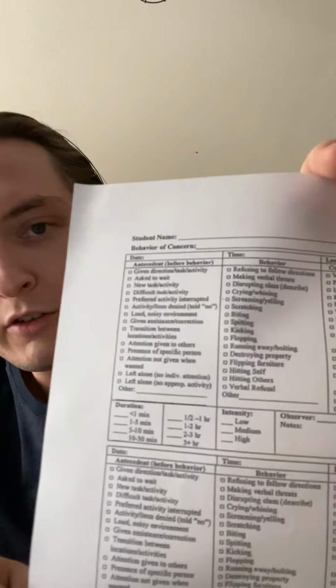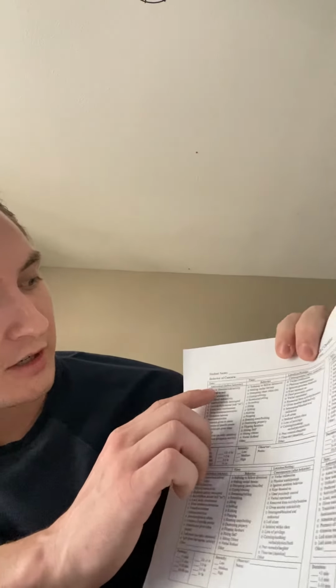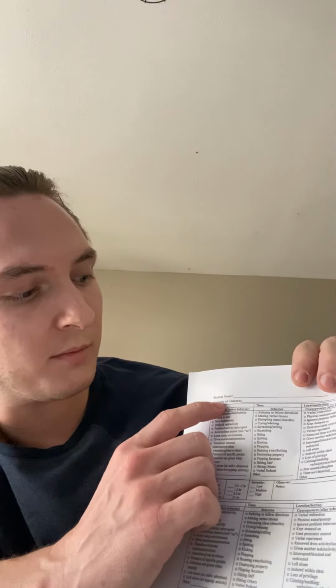I know it's kind of hard for you to see, but basically we're going to put the client's name, the behavior of concern, whatever it may be, tantrum, throwing a chair, whatever it is. We put the date on here, and then there's a list of antecedents that you're just going to check, however many boxes, for what happened before the behavior. And right here is what is the behavior, and of course if there's not one on here that fits the behavior, then there's a spot to input it right down here. But in my experience, we have it down pretty good to where every behavior that occurs is going to be right here.